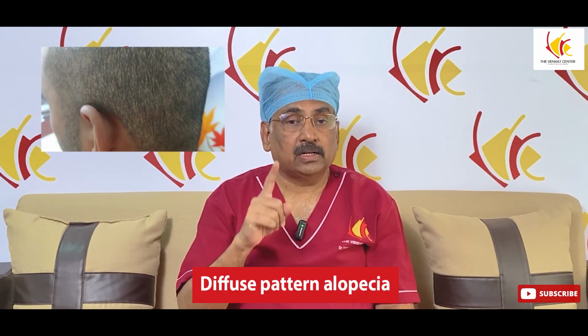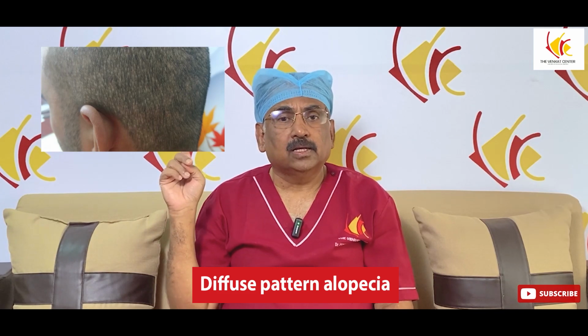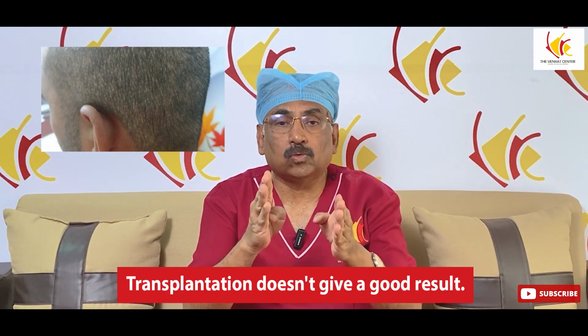One more word of caution. Diffuse pattern alopecia, as you can see here. This patient has thinning everywhere. Even these hairs are miniaturizing. So in such a patient, transplantation doesn't give a good result. So we have to be very careful in patient choice in such patients.